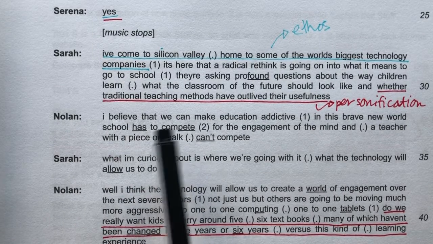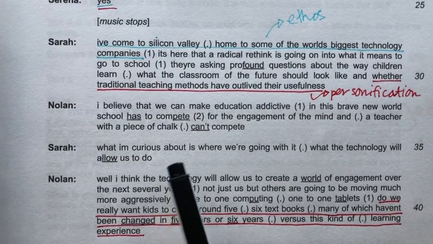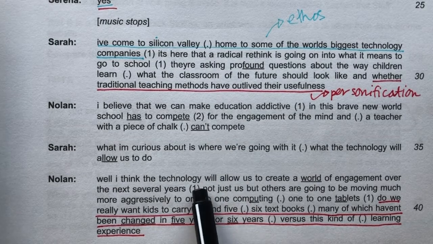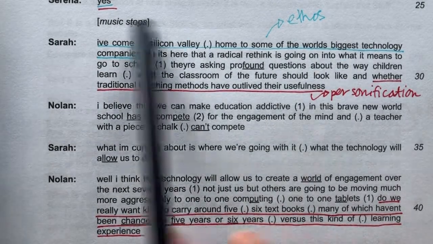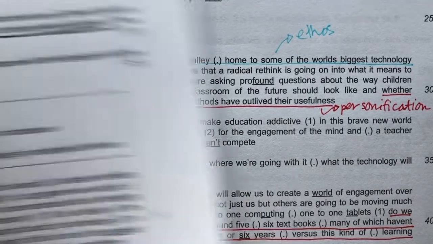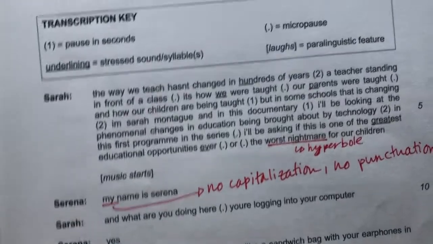educational technology expert. Okay, and we see here that Nolan's part, the part that includes Nolan, is actually pretty shorter than the part here with Serena.